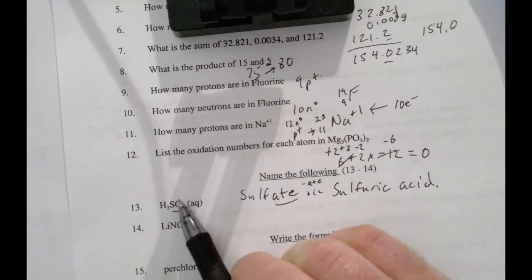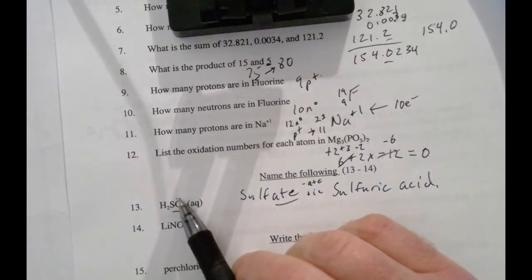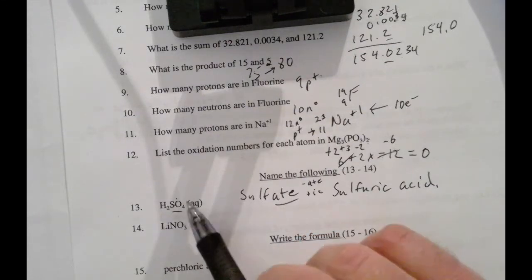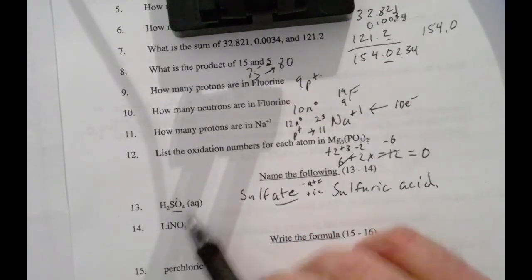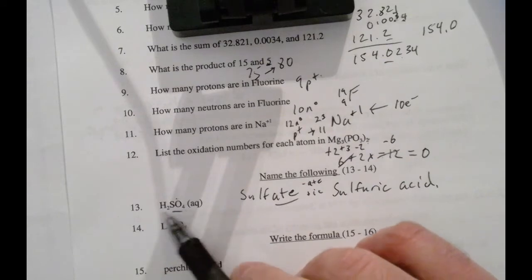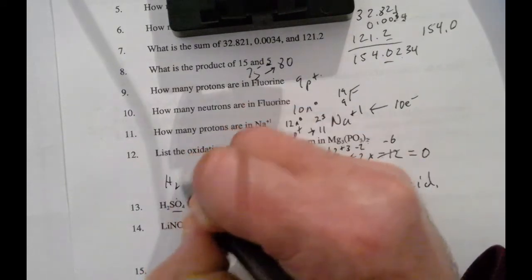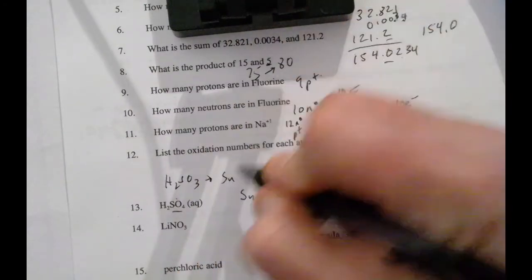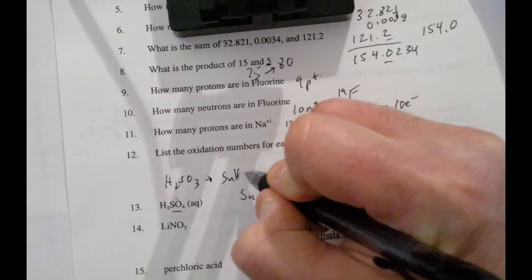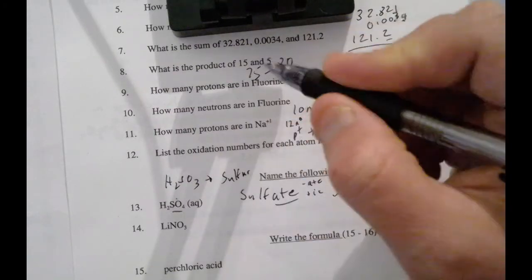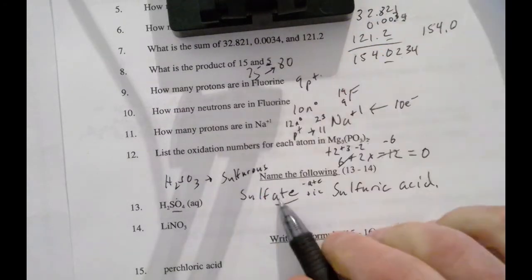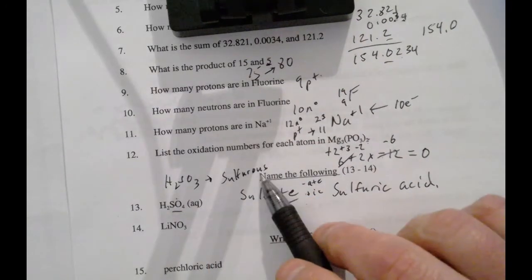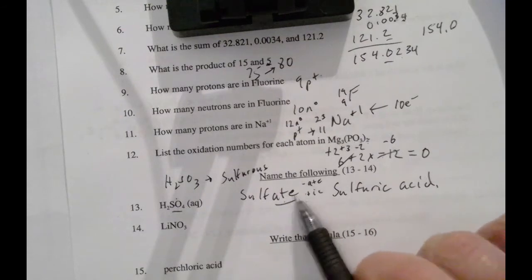Now if it wasn't an oxyacid, look at H2S. If there's no oxy there, then we put hydro in front of it. So that would be hydrosulfuric acid. If this were an ite instead of an ate, say H2SO3, then that would be sulfurous acid, again no hydro, because we changed the ite to an ous, just like we changed the ate to an ic.